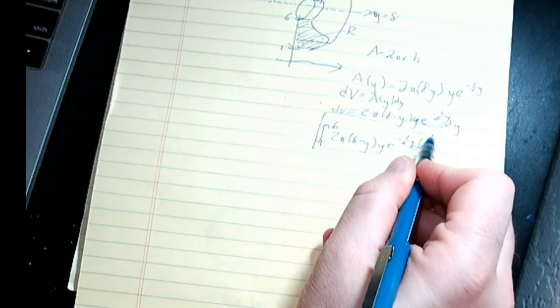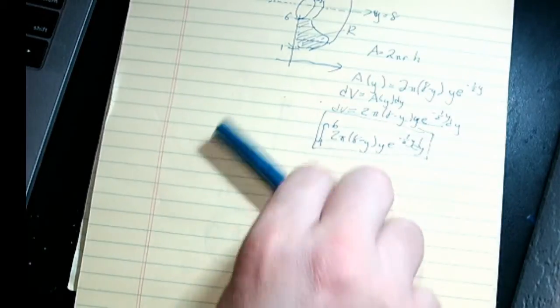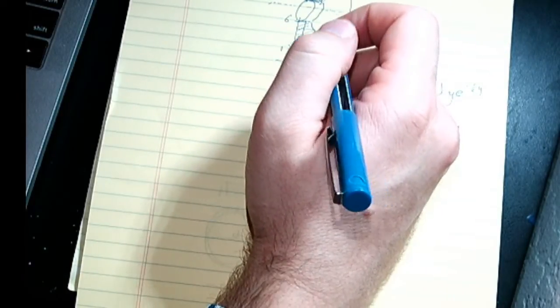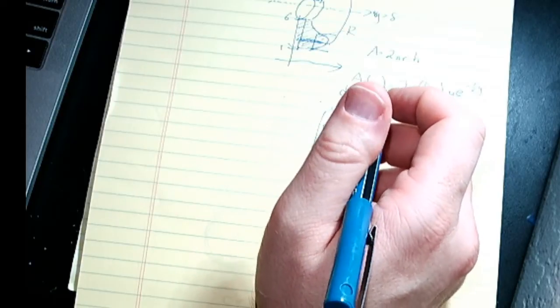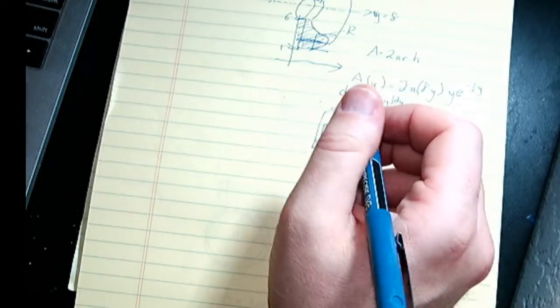is our volume. Again, notice the difference here is that the easy way to characterize this is this way around. So you might ask, well, why didn't we do this with disks again? After all, we could figure out how big each disk is. The answer is because that would be hard, because we would now have to figure out what this distance is, which means we'd have to solve this thing for x, and that's going to be really difficult. It's much easier to use the functional form we've been given, which is in terms of y.